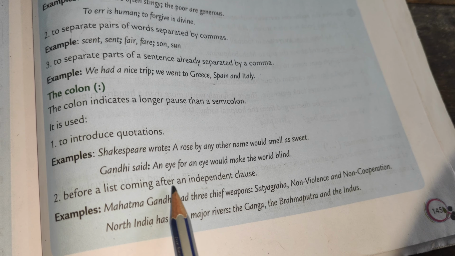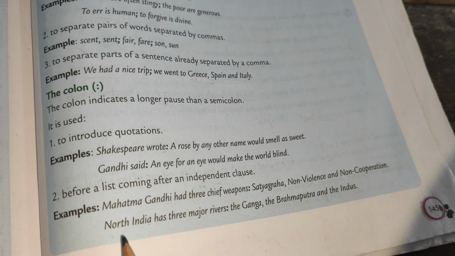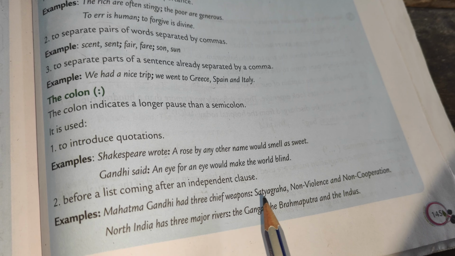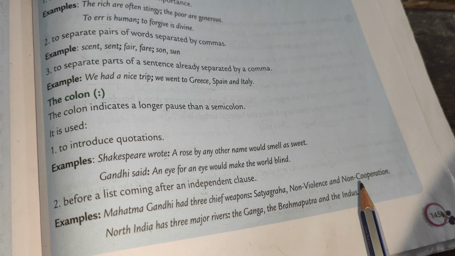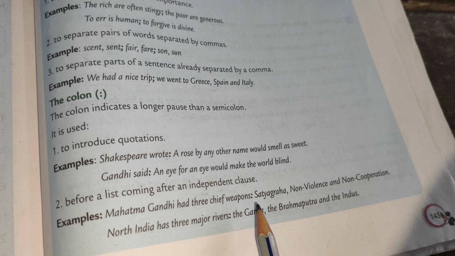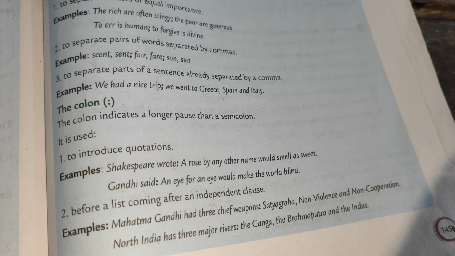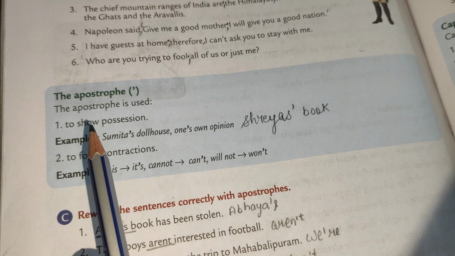Then before a list coming after an independent clause. Mahatma Gandhi had 3 chief weapons. Then the list of items are given, list of weapons are given, so it is separated with the help of colon. Students, next punctuation mark is apostrophe.